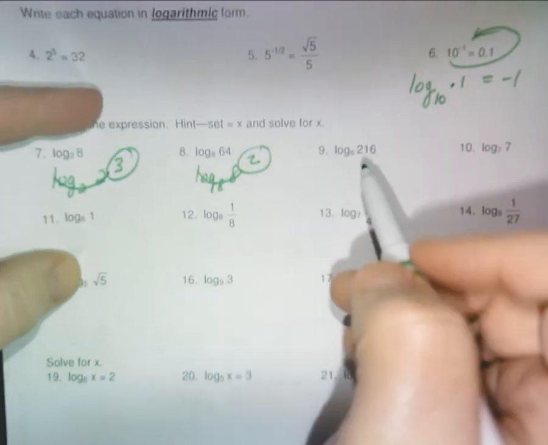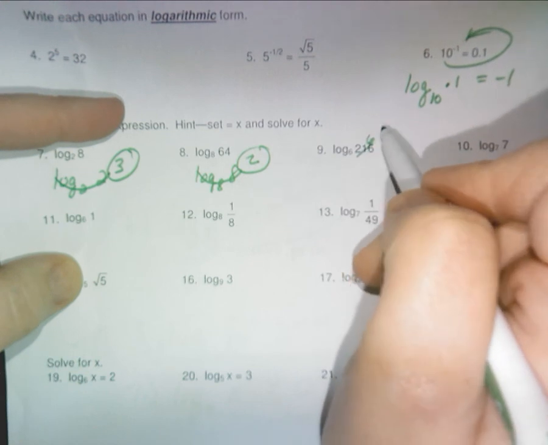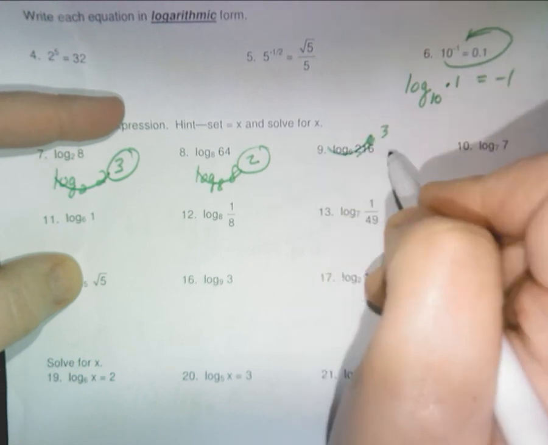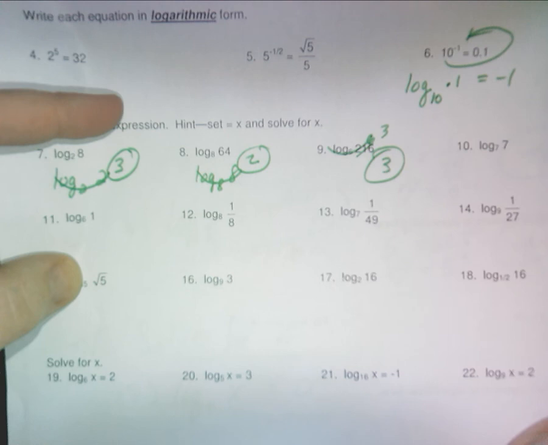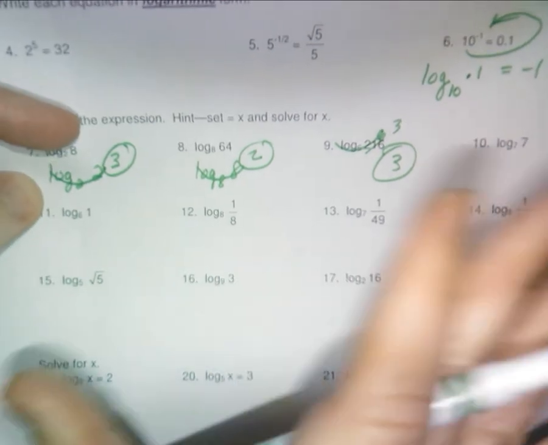But most of these, like 216, is 6 to the what power? 6 to the 3rd. Cross off the 6 and the 6. The answer is 3. Why can't we just do all of them in my head? You can. Totally okay with that, which is why I'm showing you this.